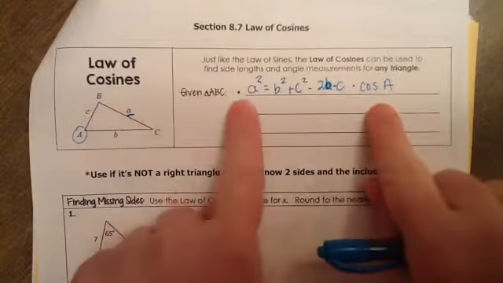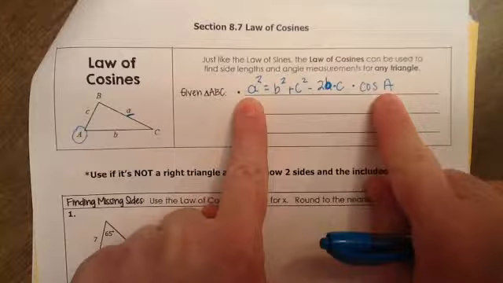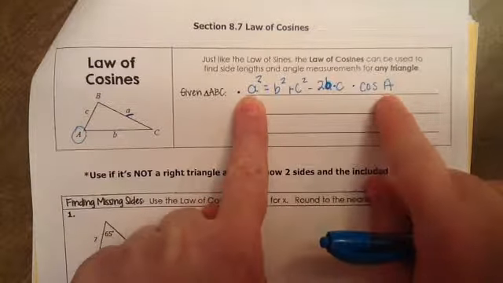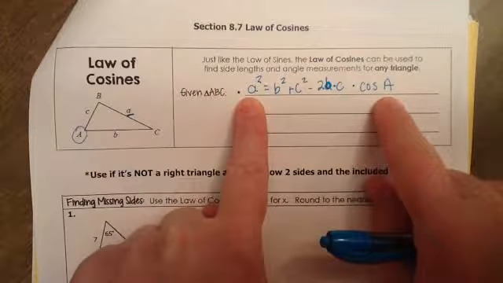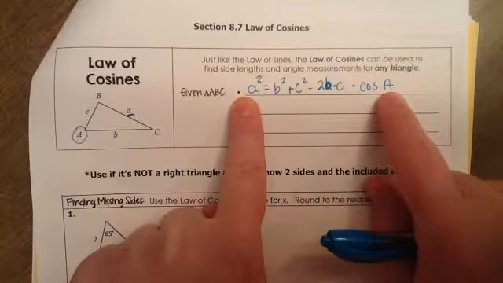So the key here is the side and the angle have to be on opposite sides of the equation. The side and the angle that match each other are on opposite sides of the equation. Okay? So based off of whatever angle we're given, its matching side has to be on the opposite side.